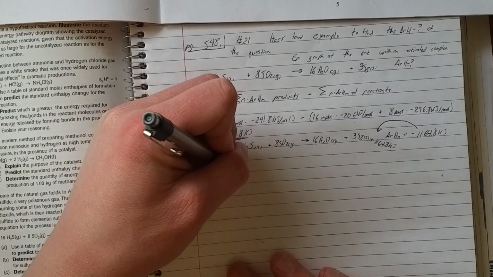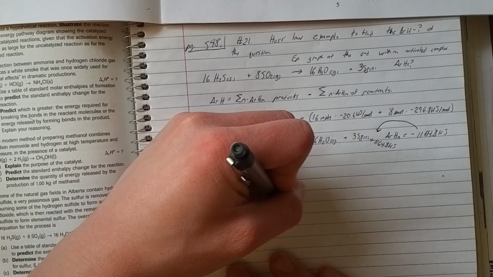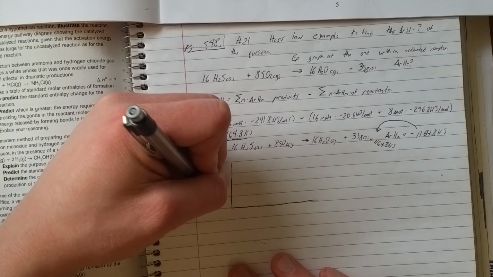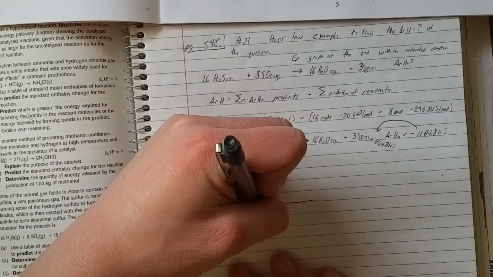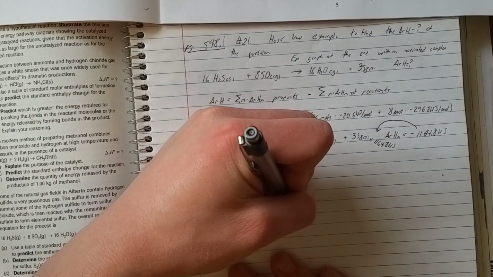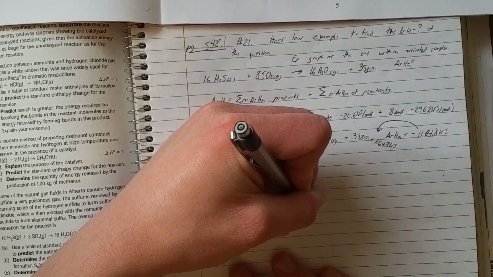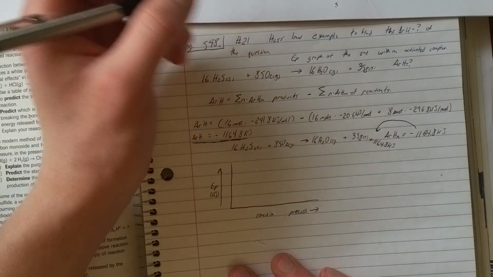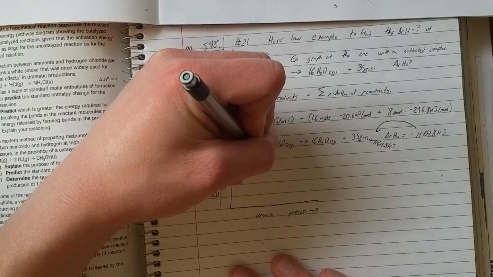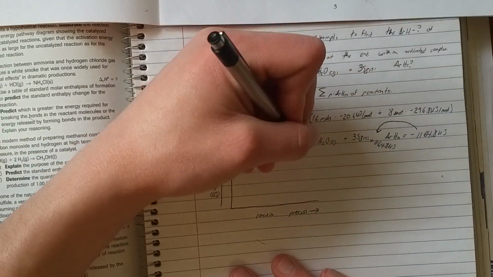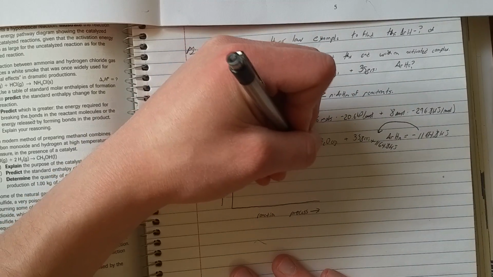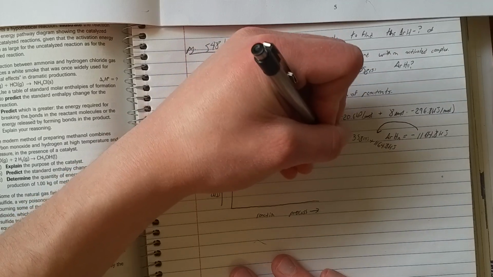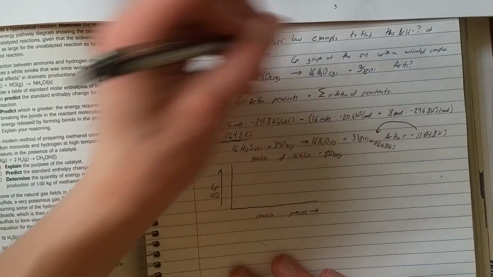So we're going to draw this EP diagram. EP in kilojoules and reaction process increasing. We just call this reaction of 16 H2S solid plus 8 SO2 gas.